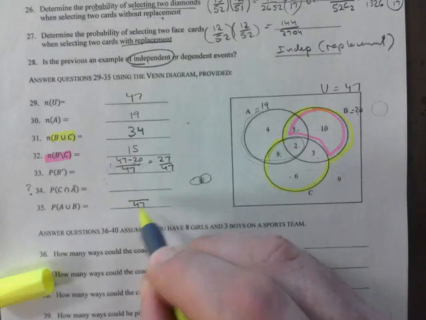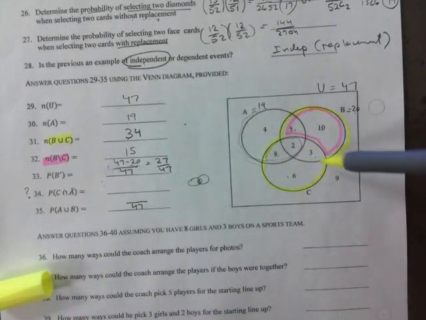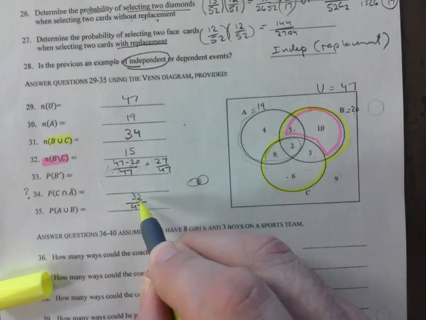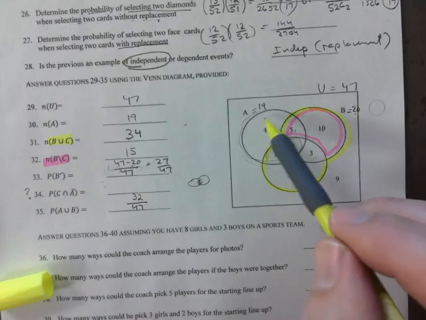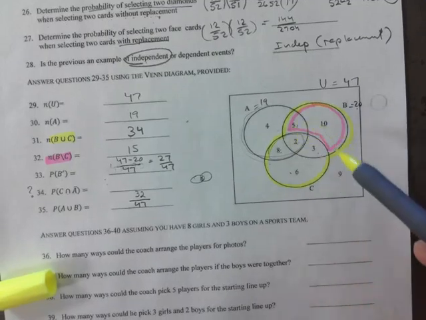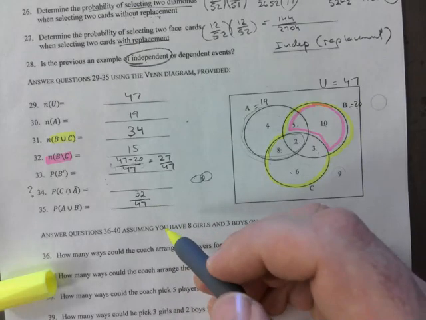So 47, union A, union B. It's these two, the union of those. What is that? 32? So this is 12, 14, 19, 22, 32. Yes, you got that one.